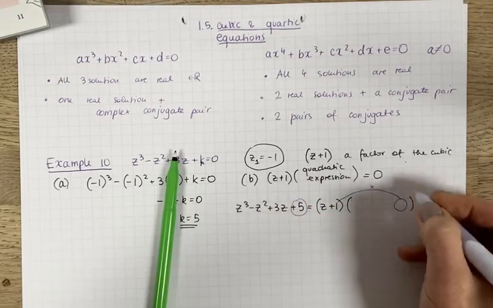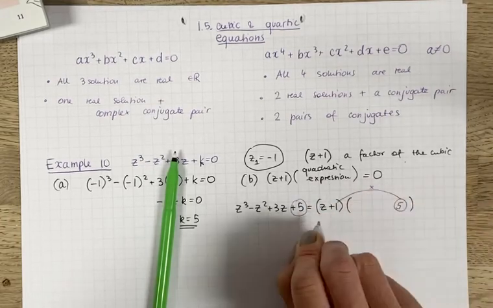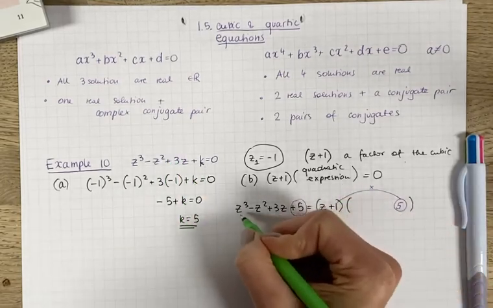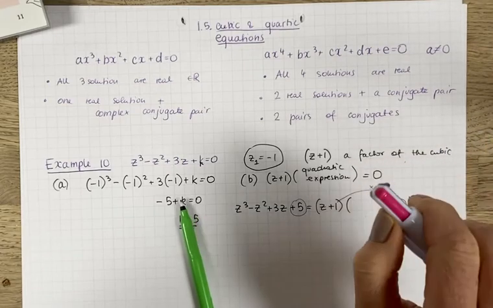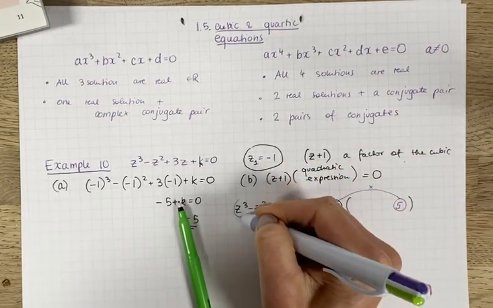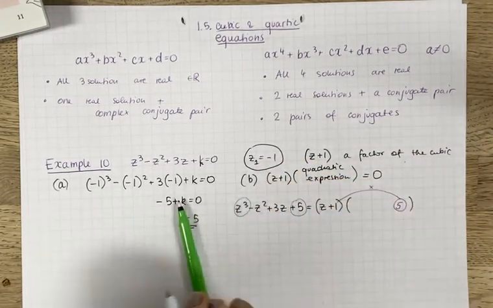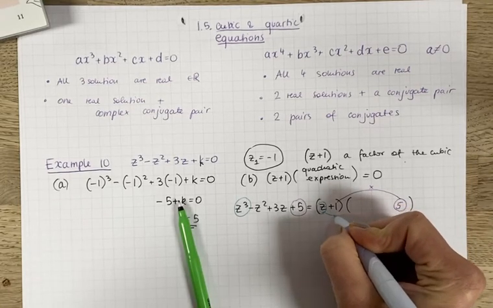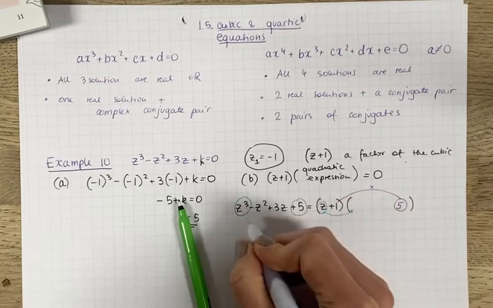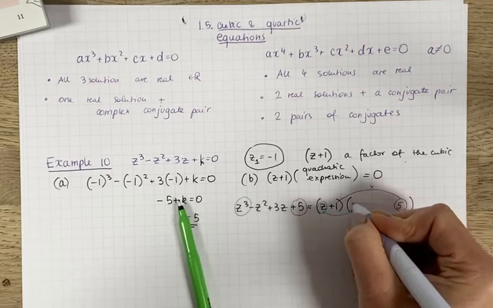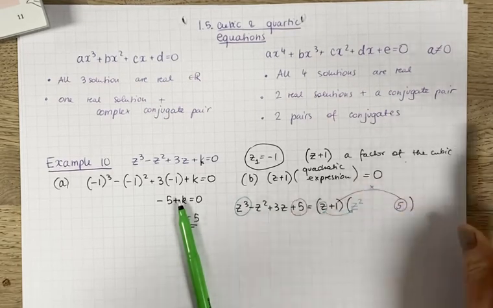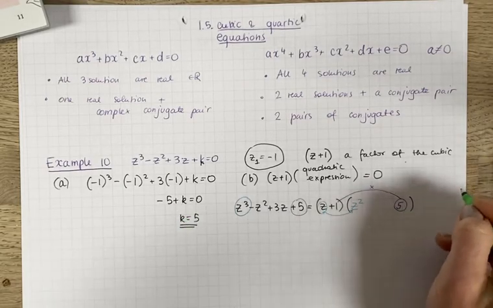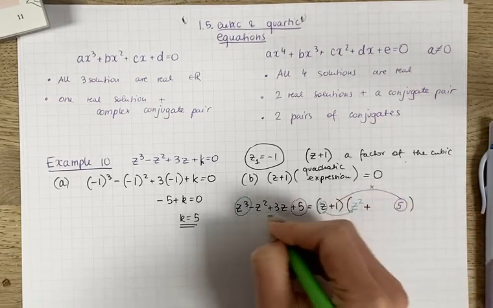Well, it has to be 5. It's the only way I can get 5 at the end. Now, what about the z cubed at the start? How do you get this? There's only one way of getting it, by multiplying that z by whatever I put in here. So z times what gives me z cubed? Well, z squared. So I've got a big chunk of my quadratic already in here by looking at this side.